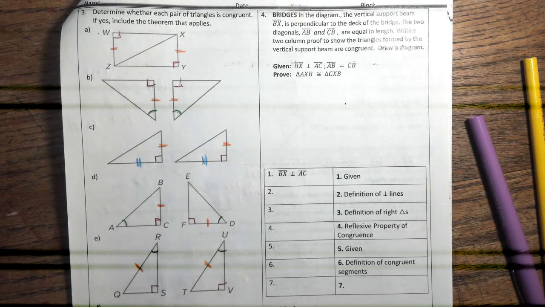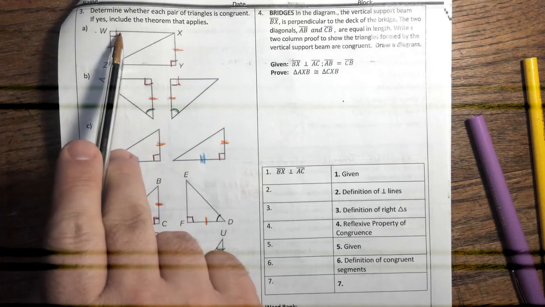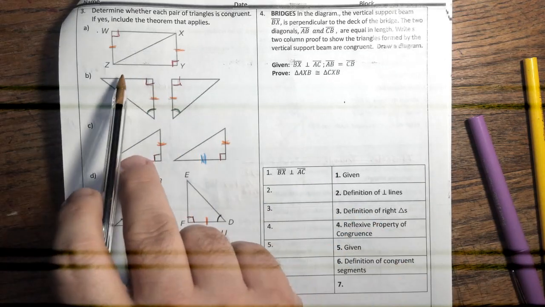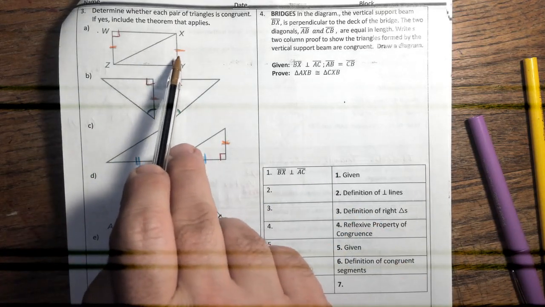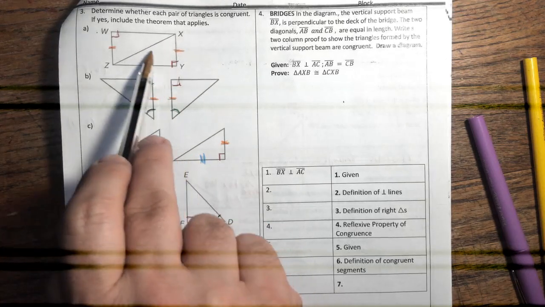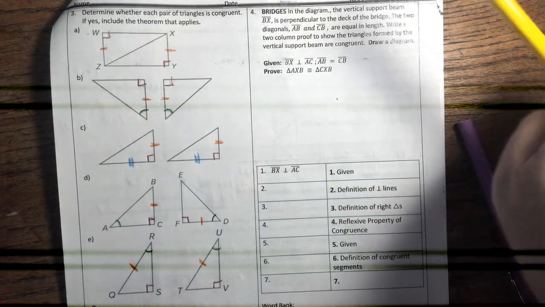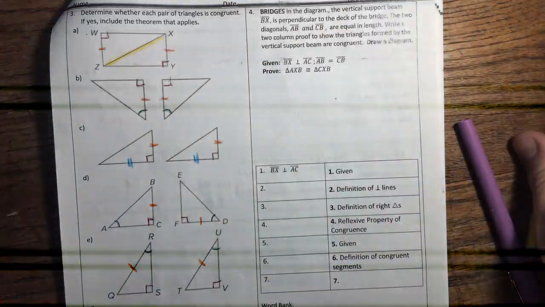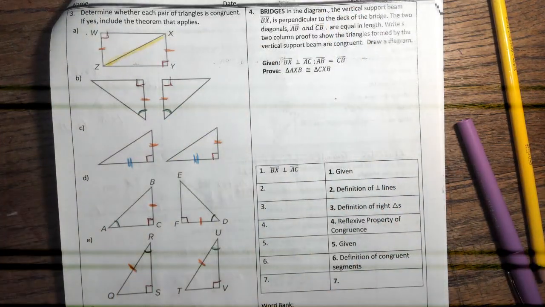Okay. All right. So number 3, page 19. Determine whether each pair of triangles is congruent. If yes, include the theorem that applies. All right, so part A. So let's see what we got. So remember, right triangles, they both have a right angle. That's how they're right triangles, so we're not going to continue to talk about them. So what do we have here? We have a leg. This is the hypotenuse because it's directly across from that right angle. Notice, so XZ, this line in the middle, I'm highlighting it. It belongs to both triangles. So it can be congruent to itself through the reflexive property.